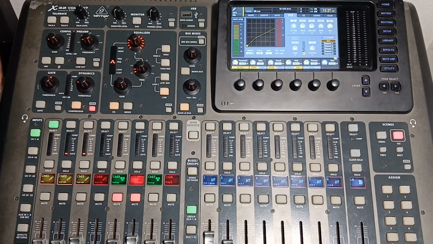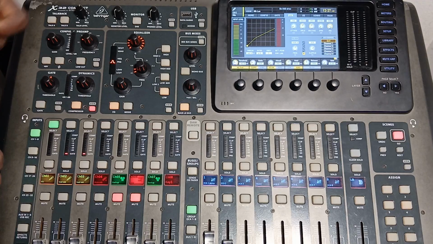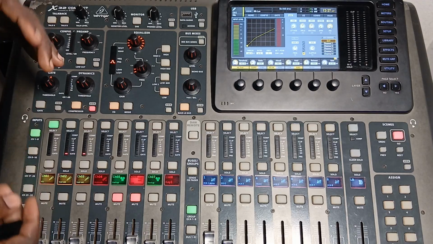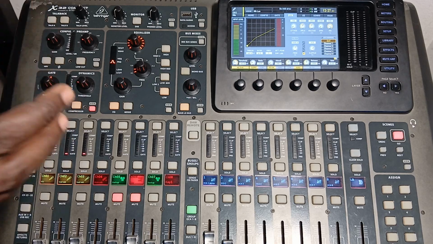So the first parameter we want to look at is the ratio gauge in your compression. When we discussed threshold, we made you understand that that is the level at which our compression starts working.